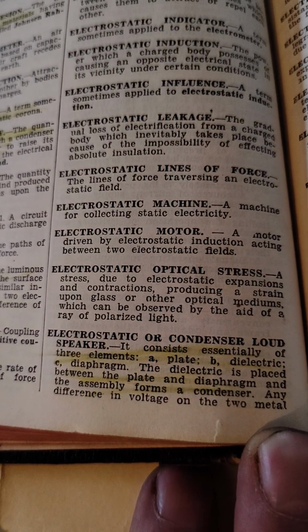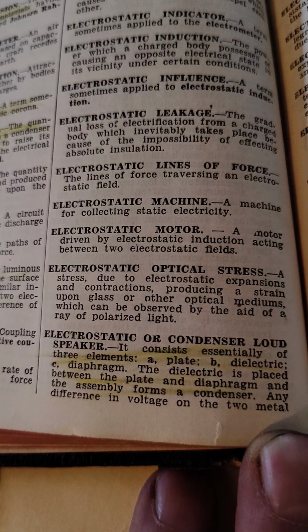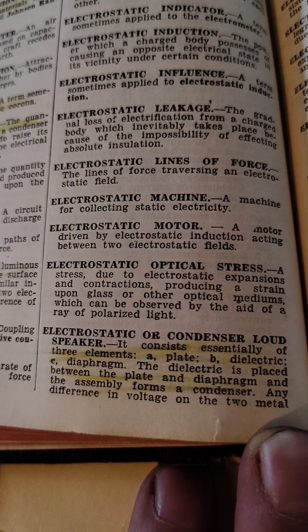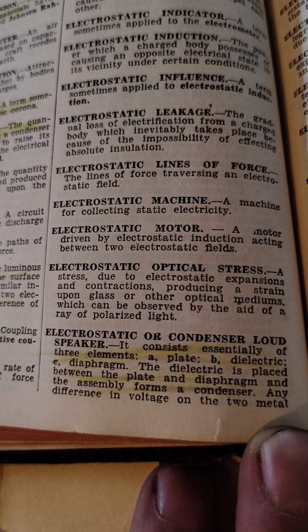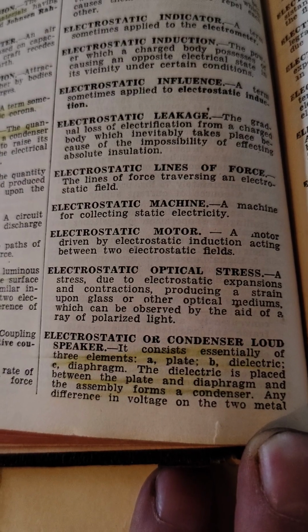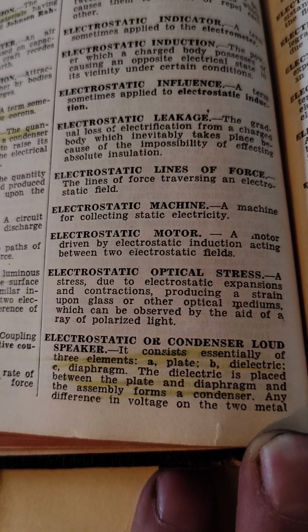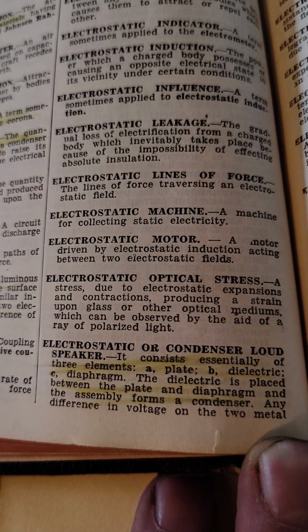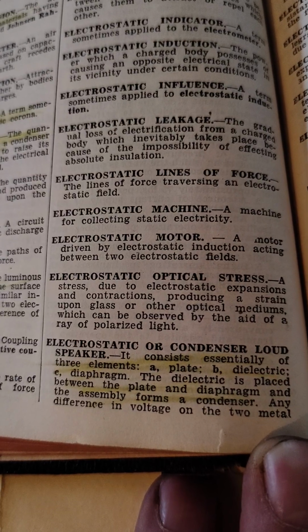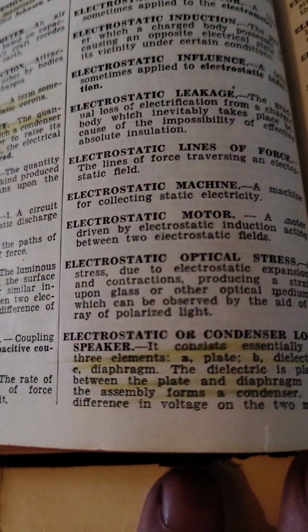Electrostatic optical stress. Stress due to electrostatic expansion and contractions producing a strain upon glass or other optical mediums, which can be observed by the aid of a ray of polarized light.